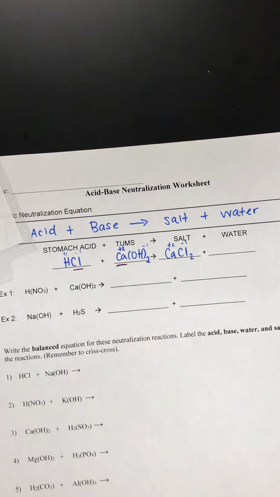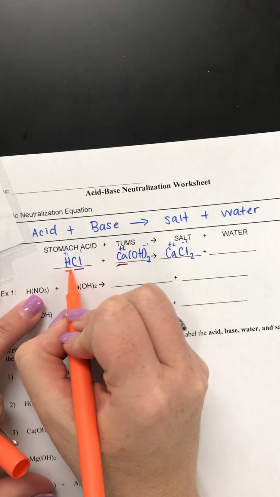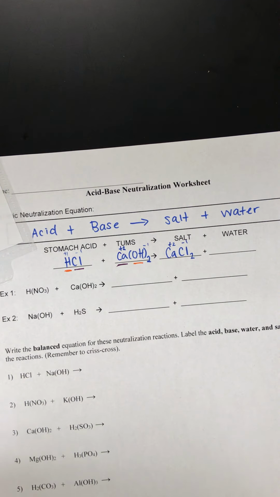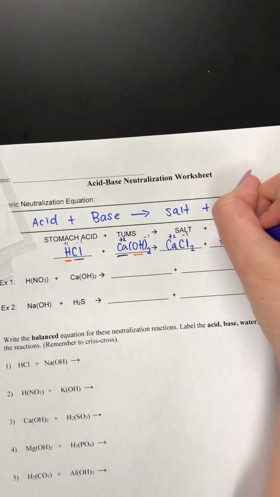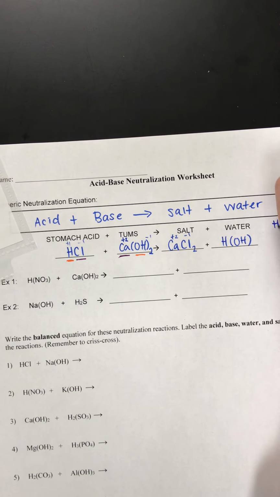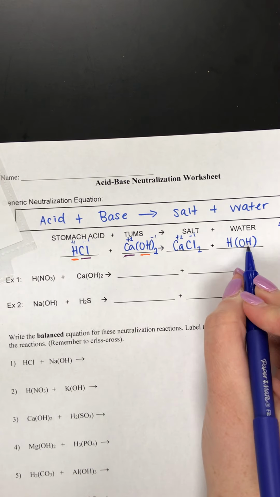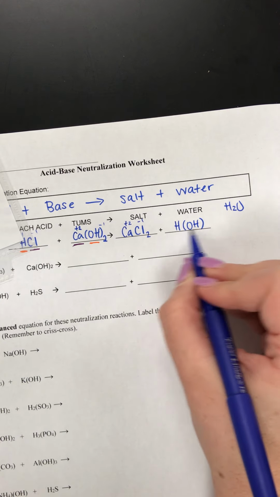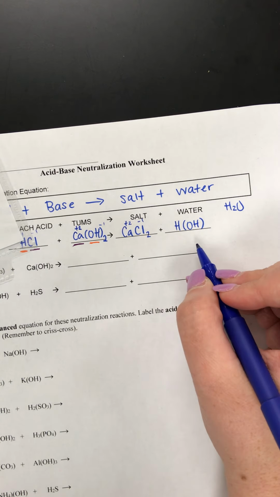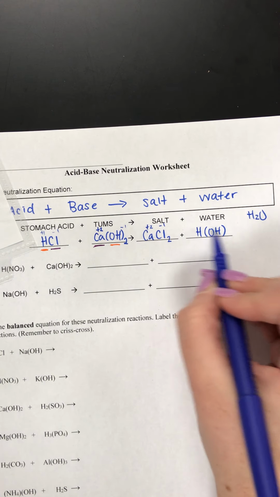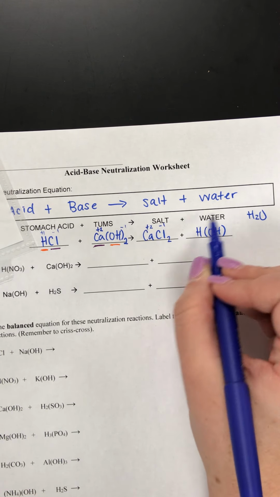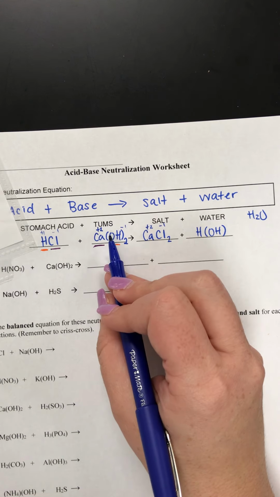And then our water is going to be whatever's left over. Well, the only things we haven't used yet are H and OH. Well, H and OH can be written as HOH. That's the same thing as H2O because there's 2 H's and an O. Okay, but I think it's better to write it as HOH because we're going to get ready to balance this in just a second. All right, so this is water. HOH is the same thing as H2O, but I want you to write it like this because we're going to balance it and you're going to have an OH on this side.